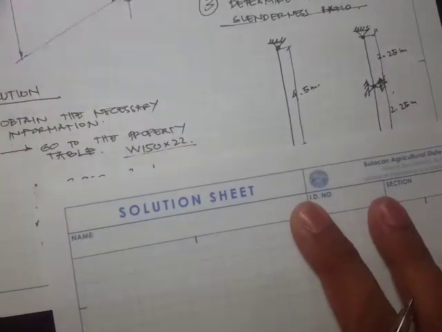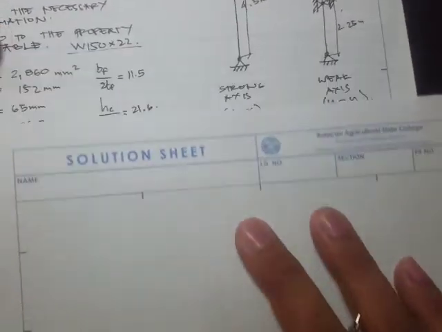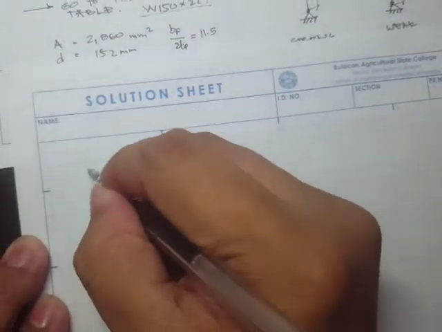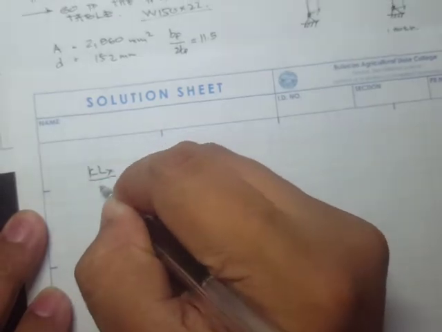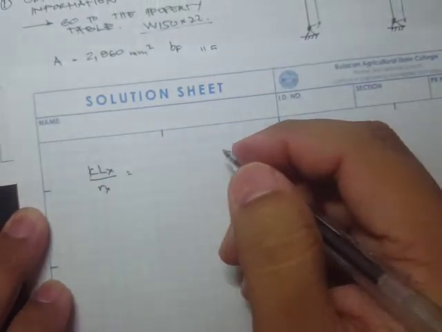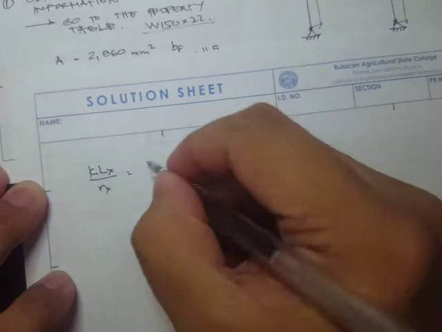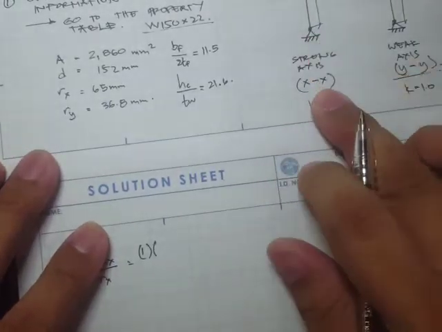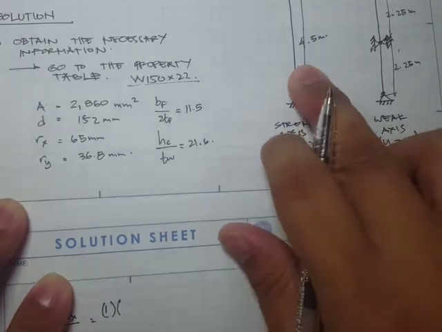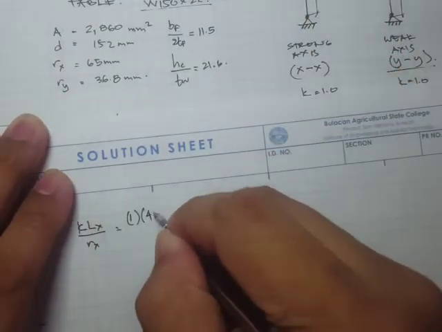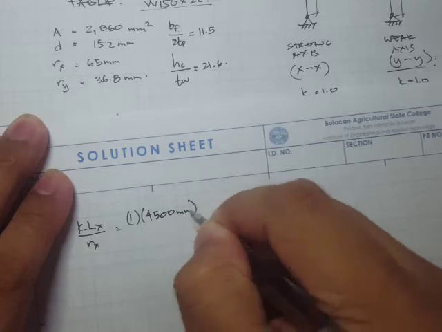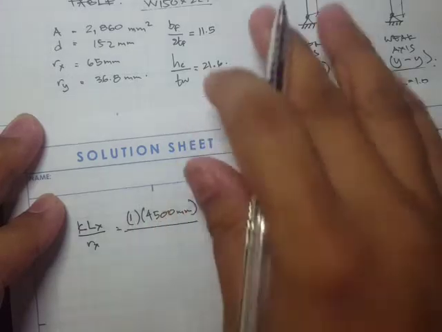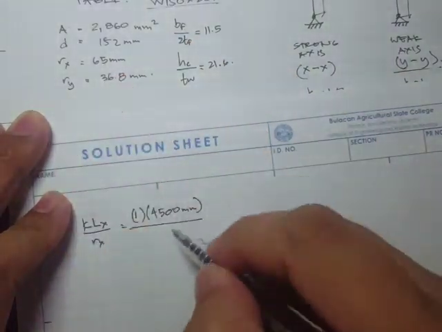We'll continue our computation. This one we'll write KLx over rx. Our K is 1.0 times the length in x, that's 4.5 meters or 4,500 mm, and our rx is 65 mm.